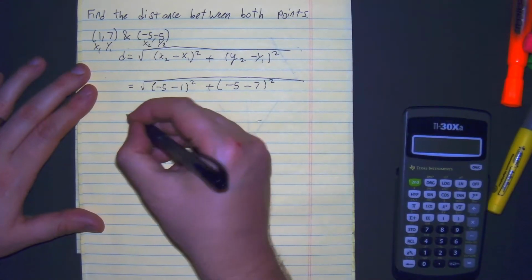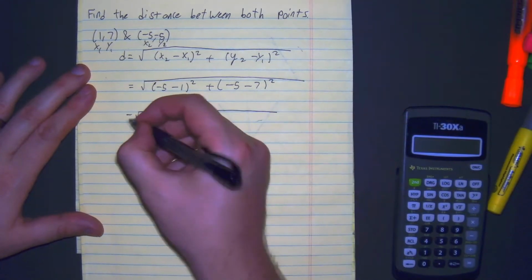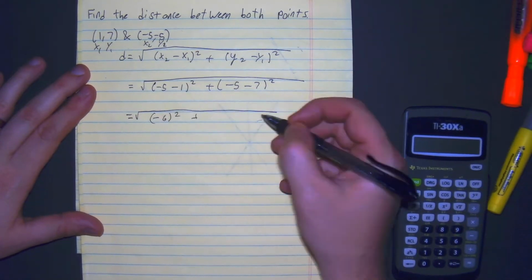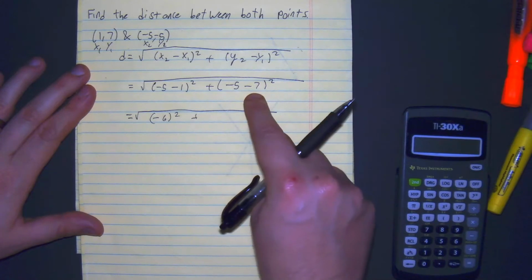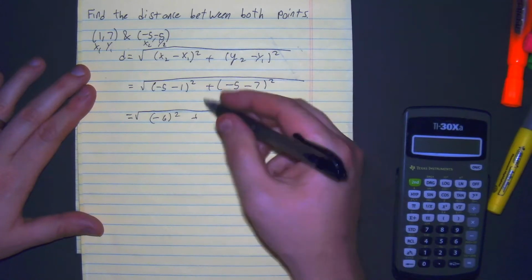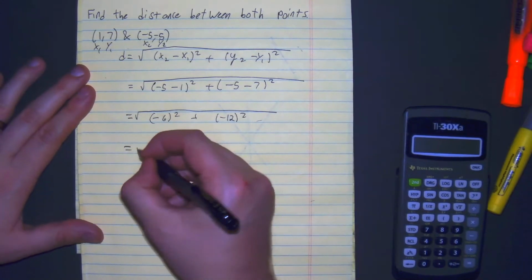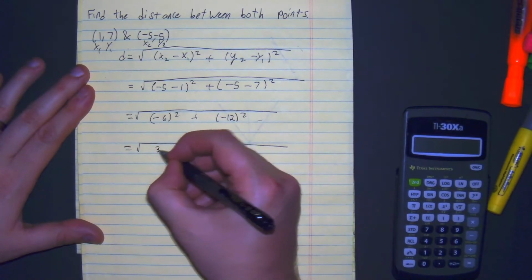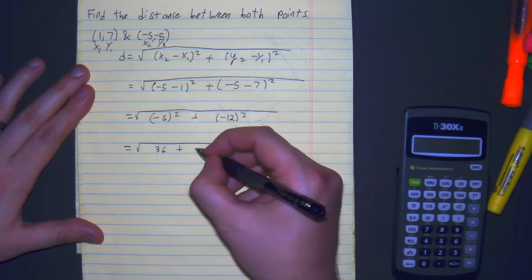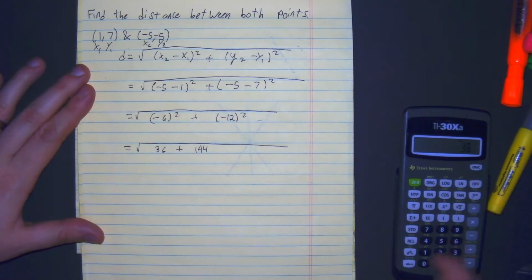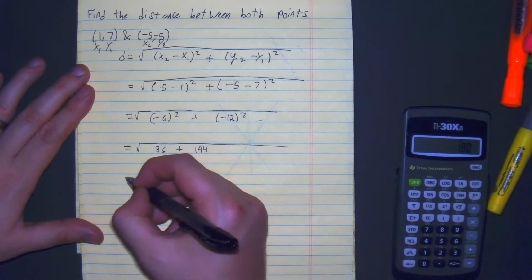Negative negative makes it more negative, so we have negative 6 squared plus negative 5 minus 7 would give us negative 12 squared, which is equal to 36 plus 144. 36 plus 144 gives us 180.